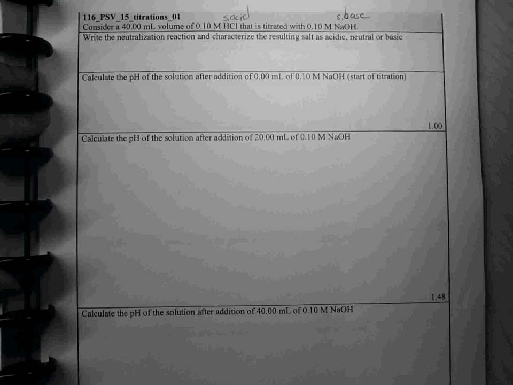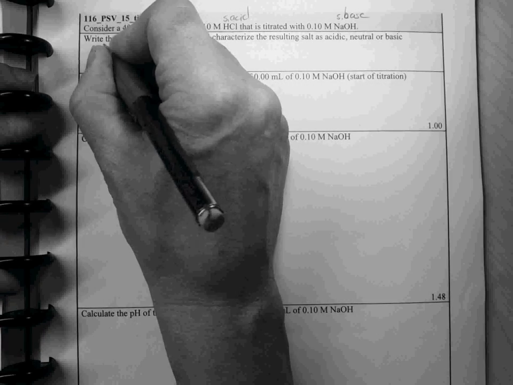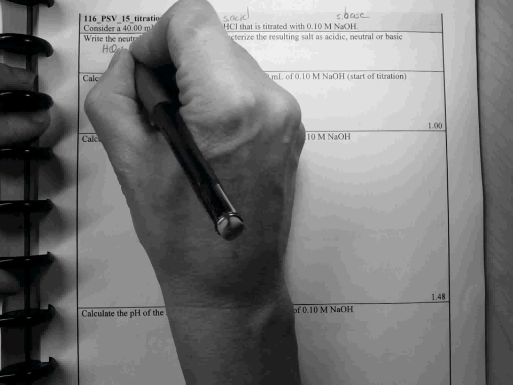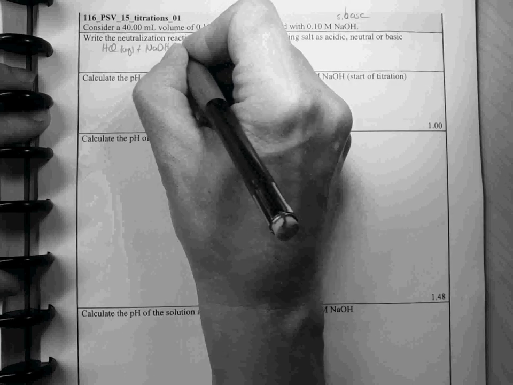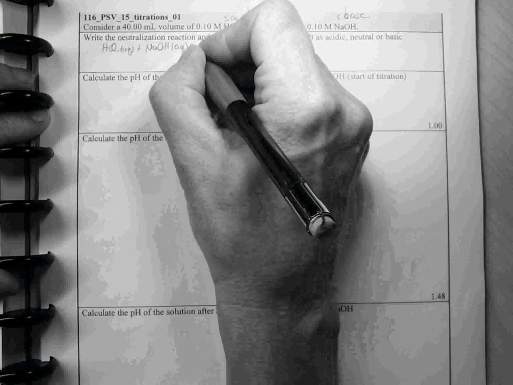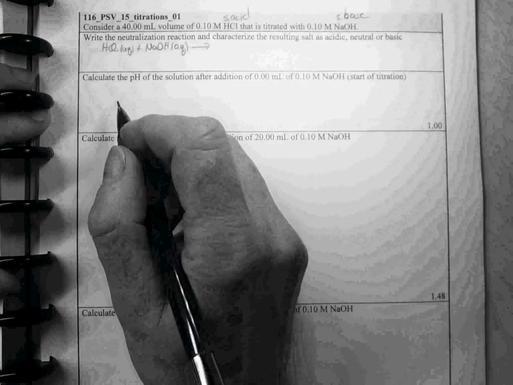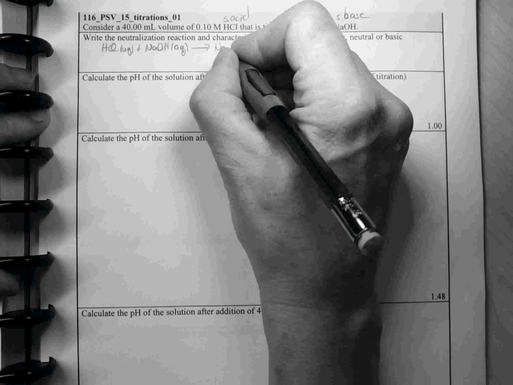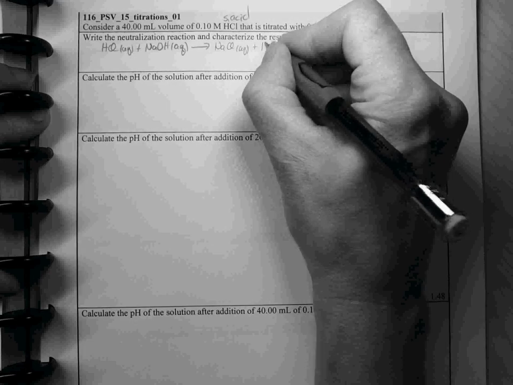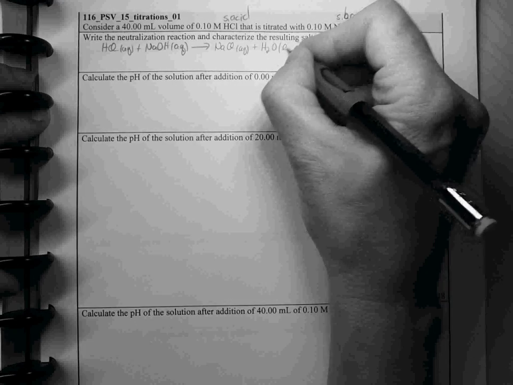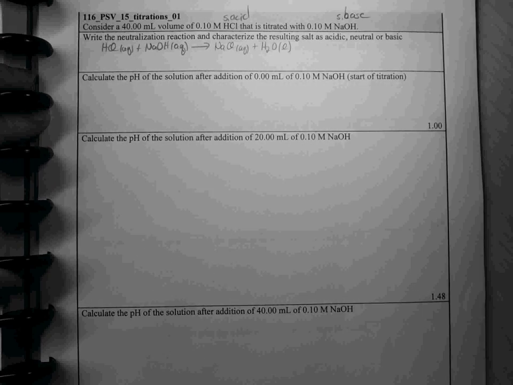We can write the neutralization reaction as HCl aqueous reacting with aqueous sodium hydroxide, and the products are going to be sodium chloride and water. It's basically an ion exchange, double exchange reaction.